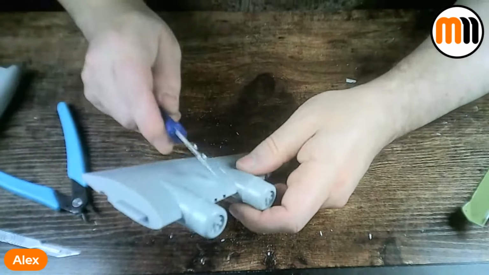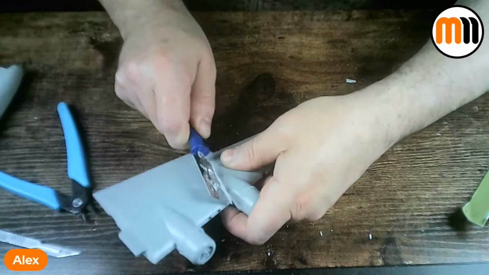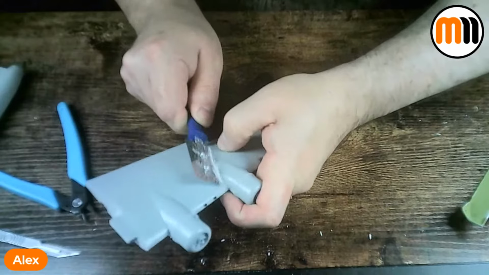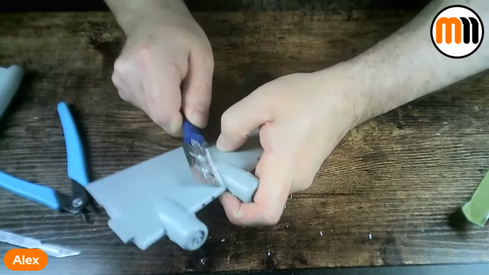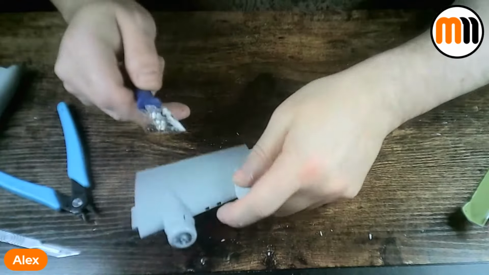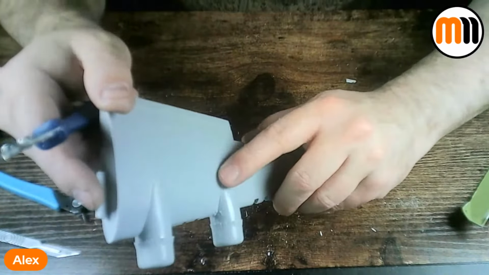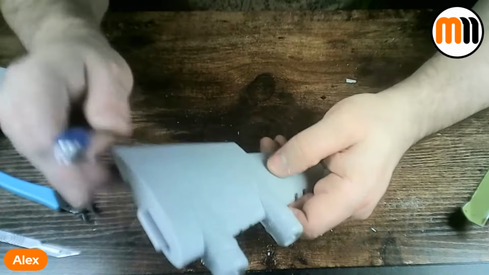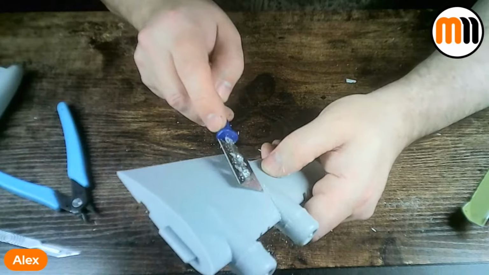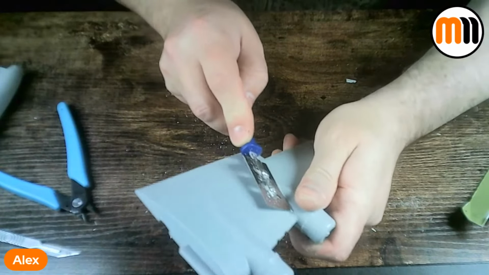So, yeah, that's a thing. The great thing about a razor saw is it allows you to get a really shallow edge on here. See here, I'm cutting into the plastic at almost the same angle as the chord of the wing.